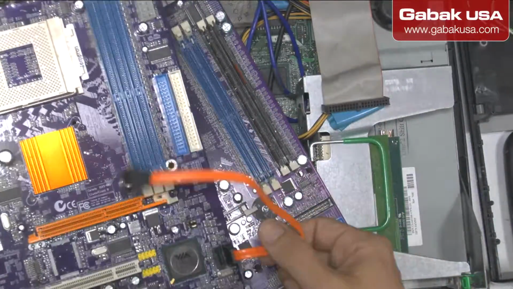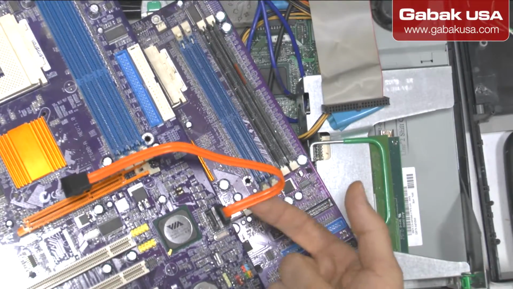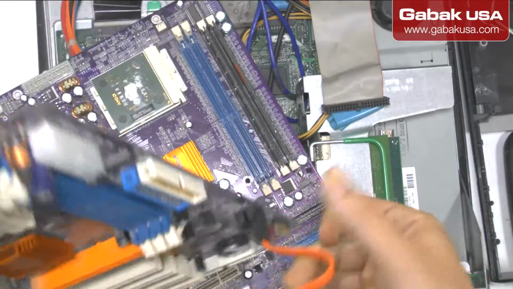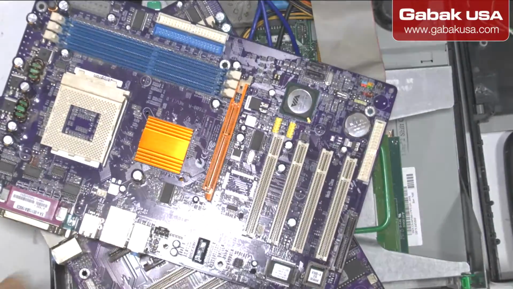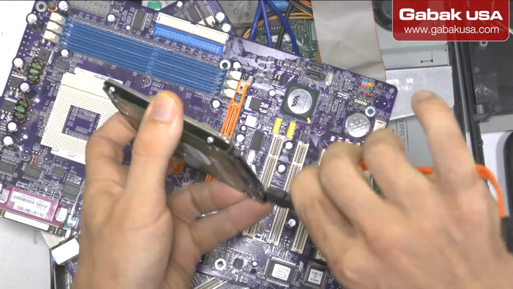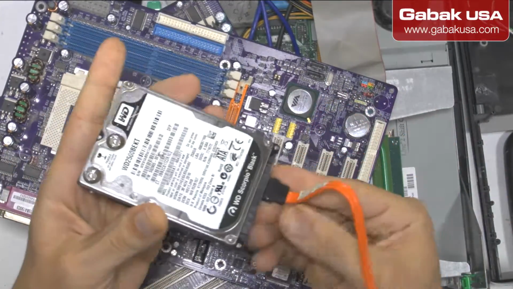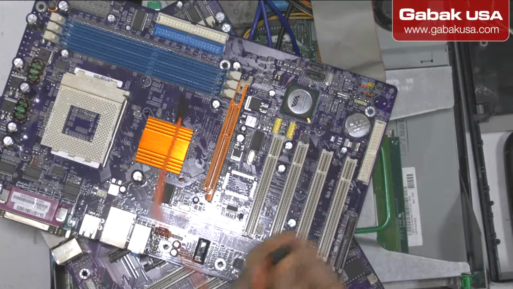So here we have the SATA connectors. As you can see, it's very small. I'm going to remove it from here, and I'm going to show you how you can connect it in the new hard drive. So that is how you connect this. Very small is much better. This kind of connector is very fast as well.